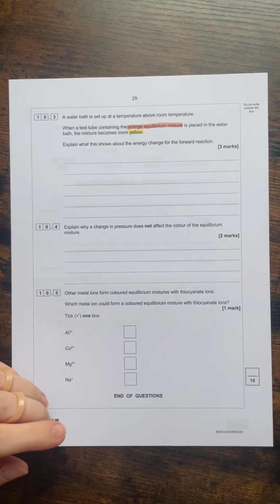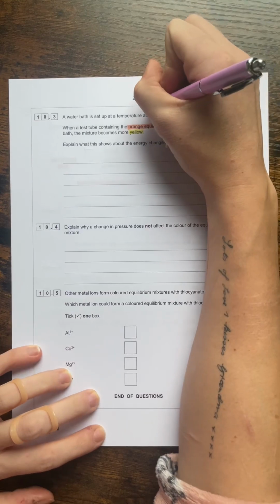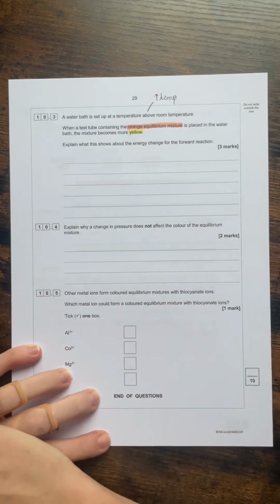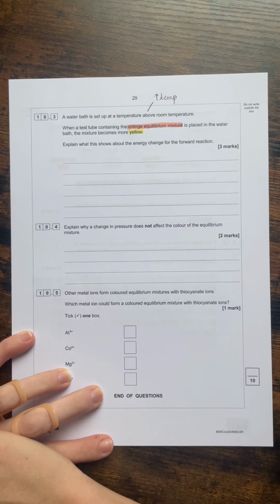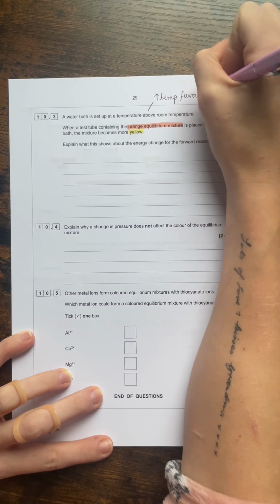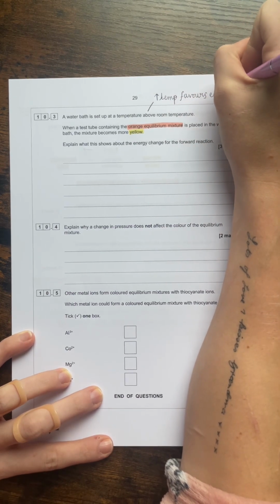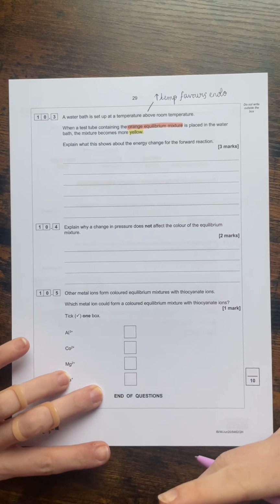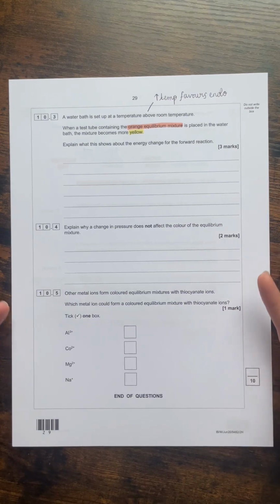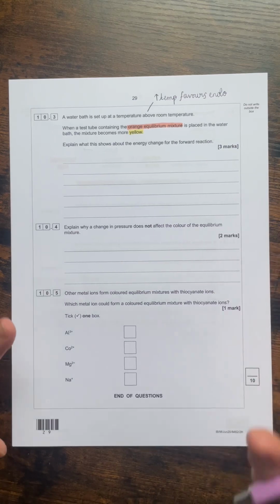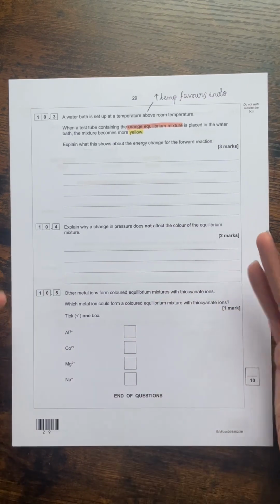Now, what we need to remember for temperature is that when we increase the temperature, which is what we're doing because we are setting up a water bath that is at a temperature above room temperature, increasing the temperature always favours the endothermic reaction. And again, that comes back to Le Chatelier's principle. If we are going to make the reaction really warm, the reaction is going to try and absorb all that extra heat that we are providing it with so that the temperature goes back down to what it was before we came along and interfered.